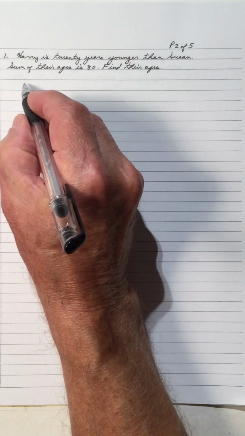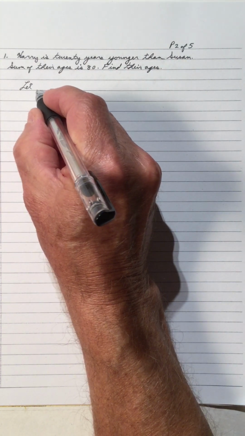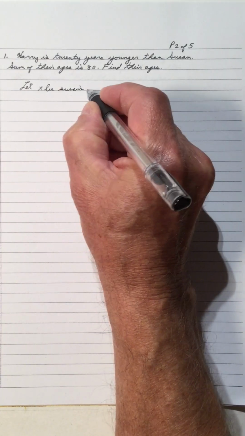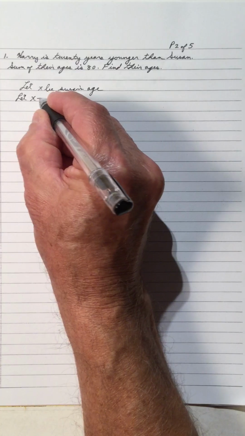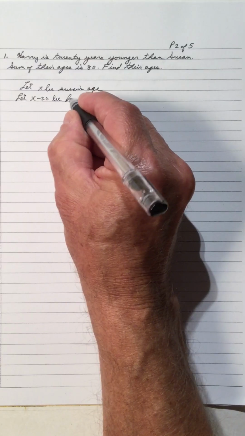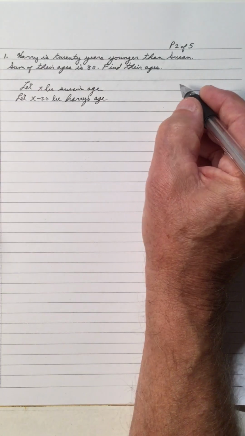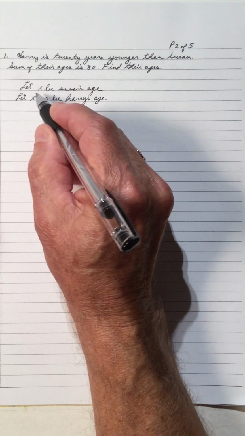So we have Harry and Susan. Harry is defined in terms of Susan, so I'm going to let X be Susan's age. Harry is 20 years younger, and 20 years younger means subtract, so X minus 20 is Harry's age. The first sentence defines the relationship of each in terms of X, so it's X and X minus 20.